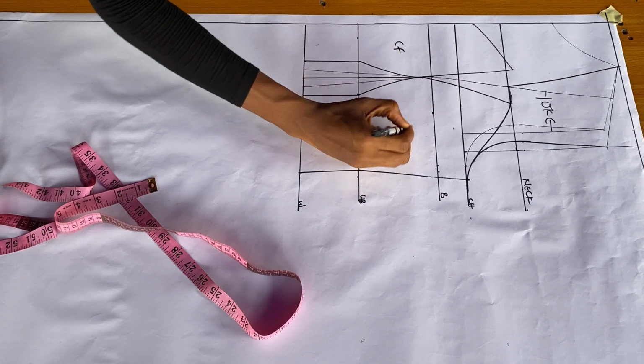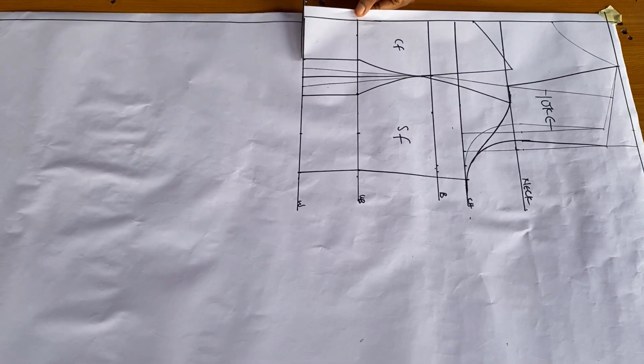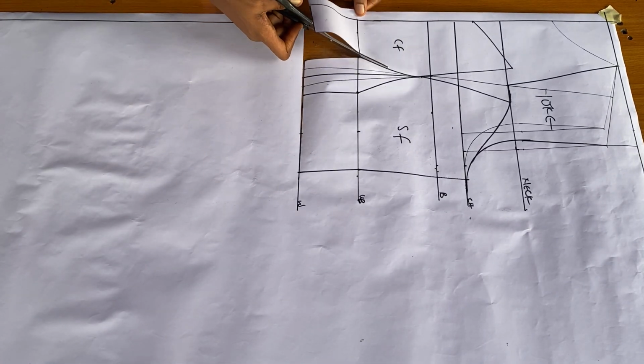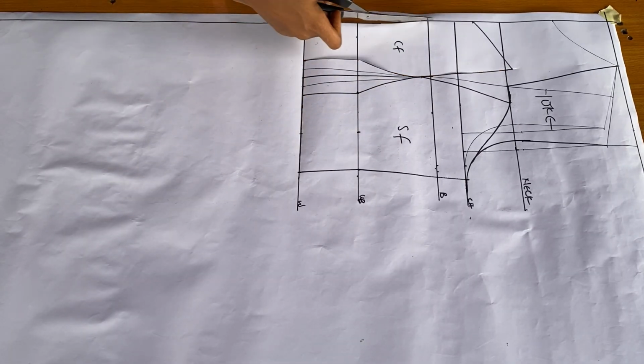The next thing that we are going to do is to just go ahead and label this center front, side front before we go ahead and cut this out, okay? So please watch carefully at the areas that I'm cutting just so that you don't make any mistakes when you are cutting this out, all right?